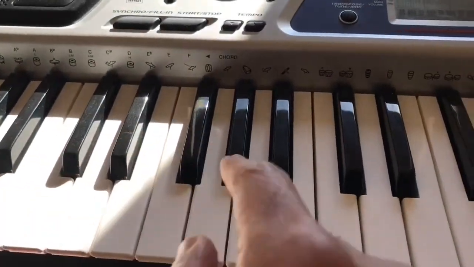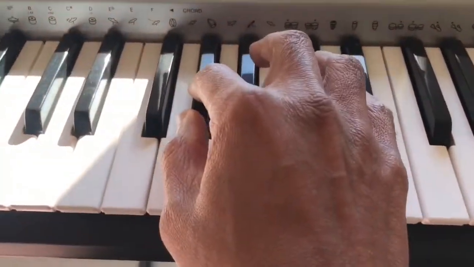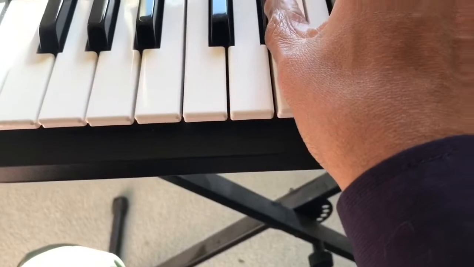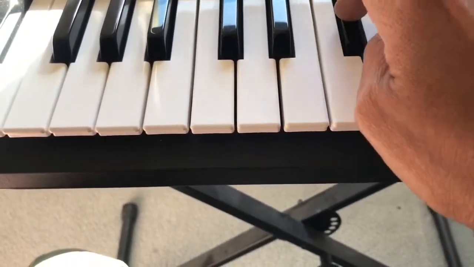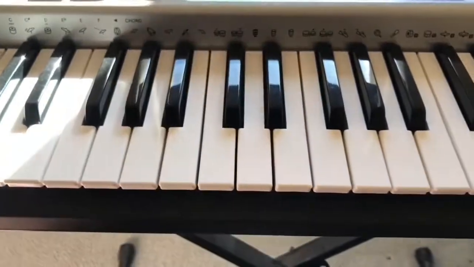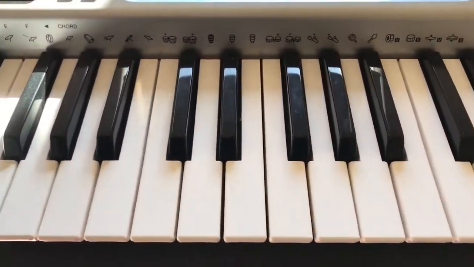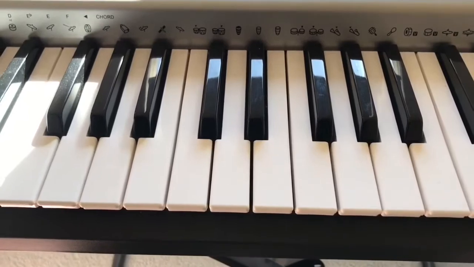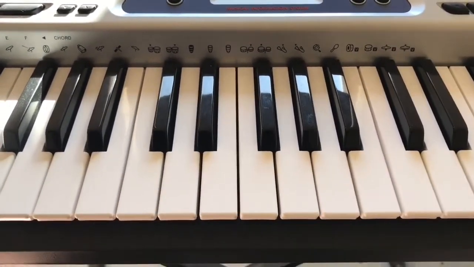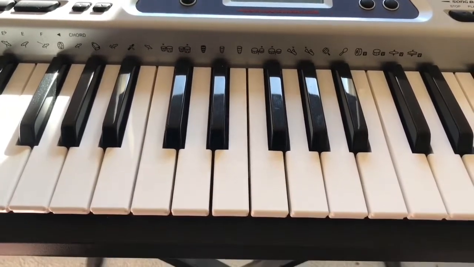So that will be 1, 2, 3, 4th key. So that was Madhyamadi Saran in Hindustani or Madhyamavati in Carnatic.